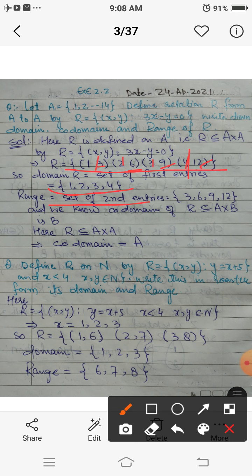And we have to find the codomain. We know that if R is a relation from A to B, that is R is a subset of A cross B, then codomain is actually the second set. Here the second set is simply A, because R is a subset of A cross A, which implies that the codomain of this very relation is simply set A. So in this way we find the domain, codomain and range of this relation.